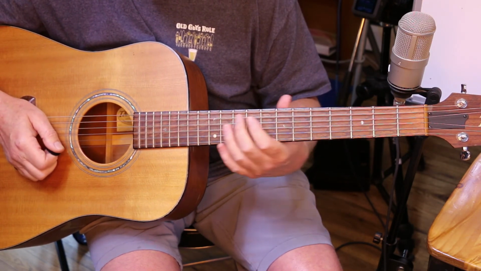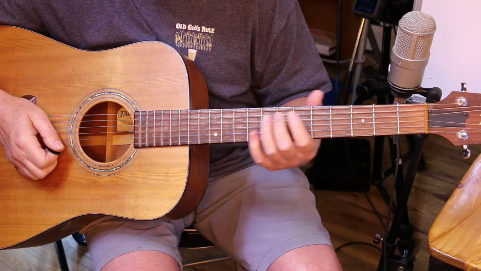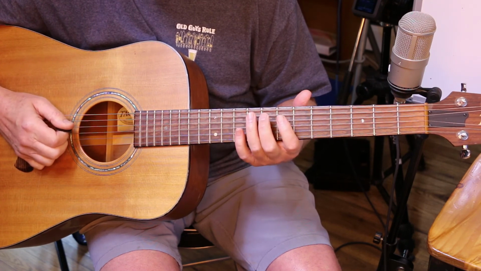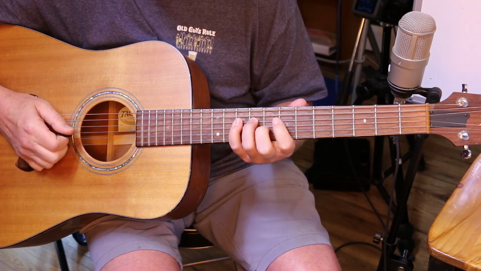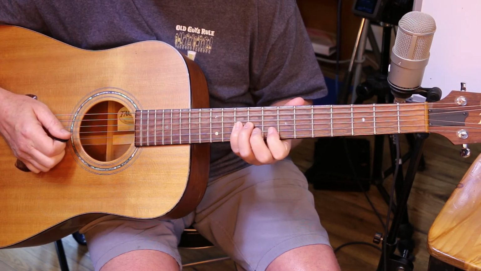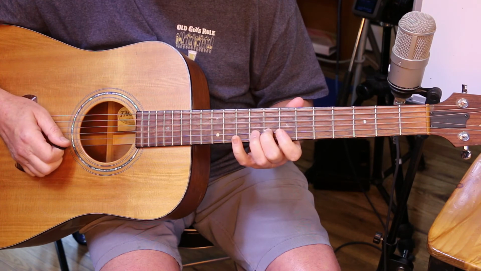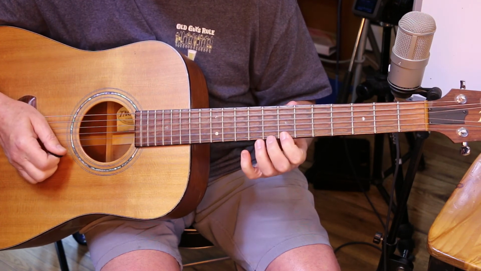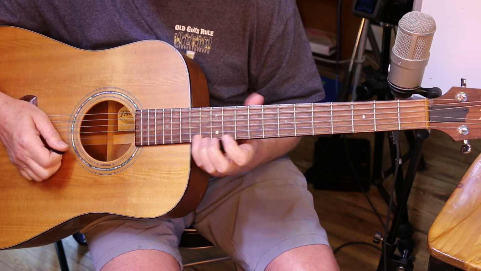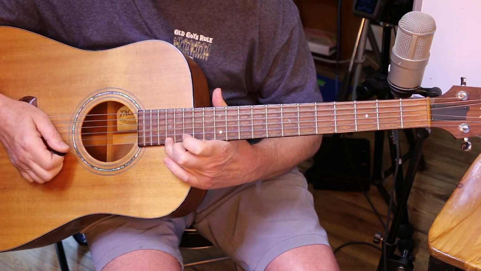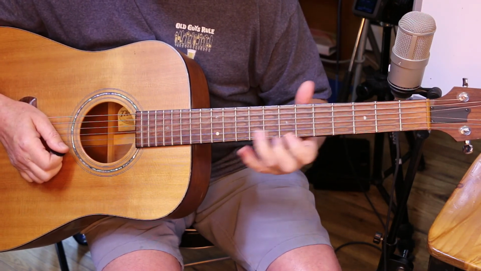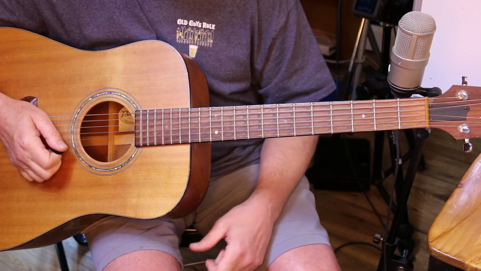Next A. Well, we've got an A here, but let's not worry about that one. Where does A occur on this string here? So A, B, C, D, E, F. Now you'd think G would be here, but it's not. G, A, B, C, D, E, F, half step, G, A. All right, and you can go and find it for these ones as well down here.